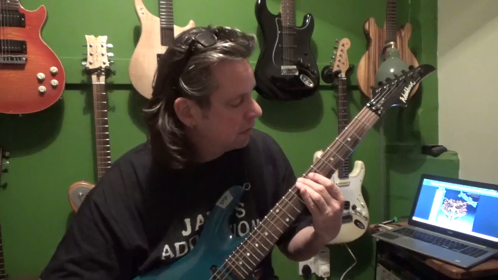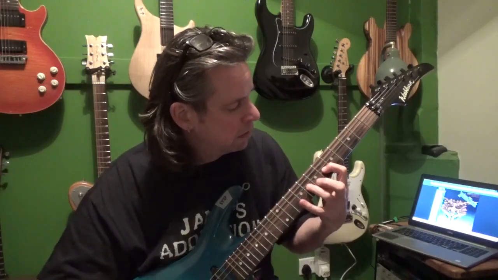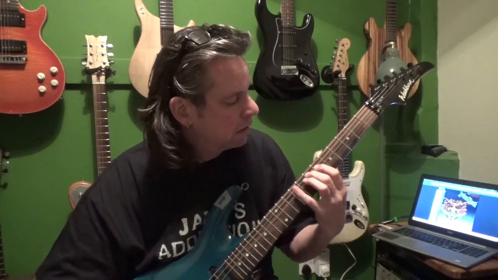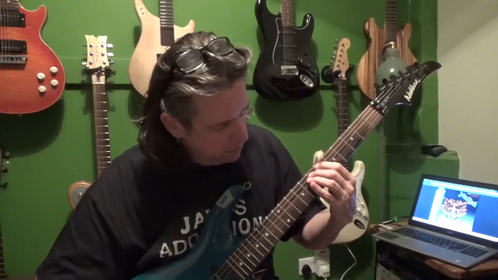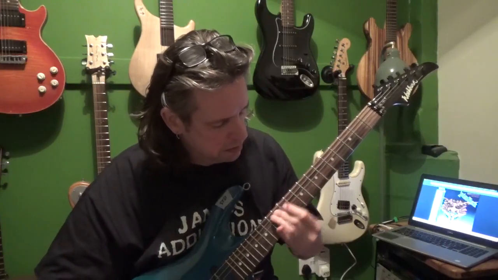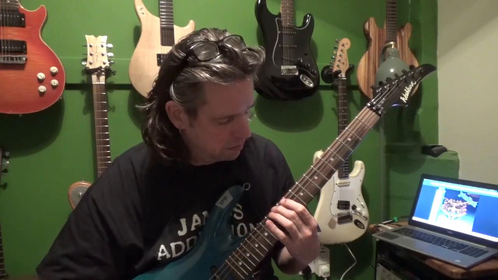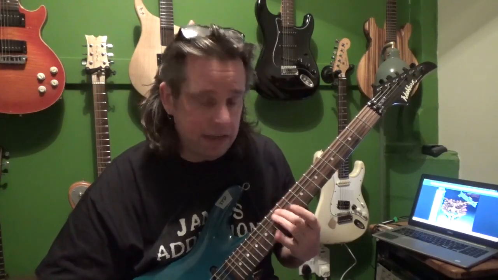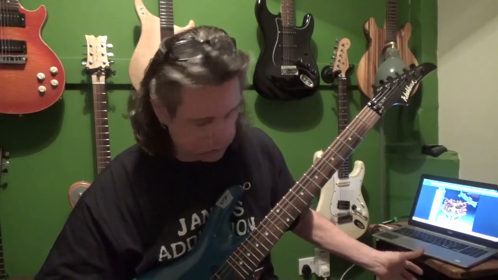Now look at this. Here's my B, there's my E. Now, this is interesting, look at this one. 5 frets up from that, we know that's an A. That is the 12th fret, which is an octave of the open A string.